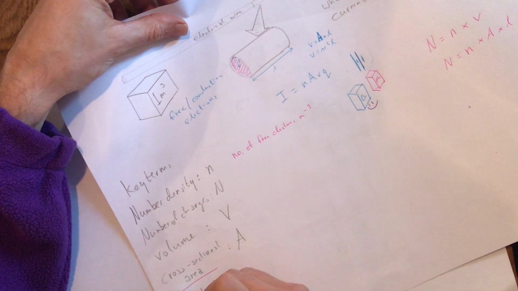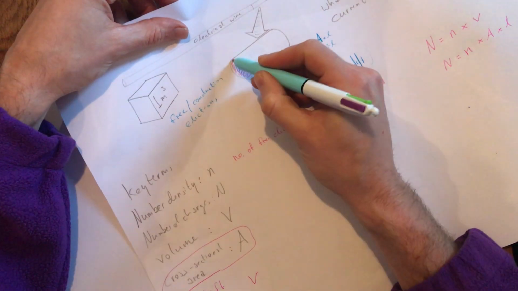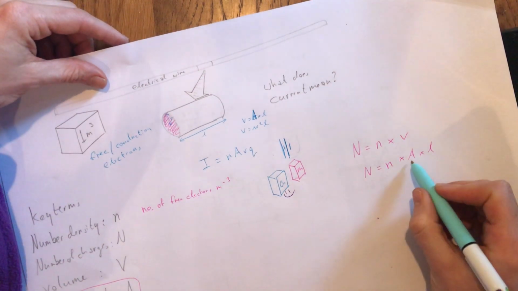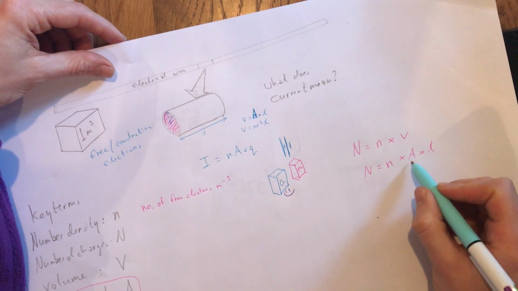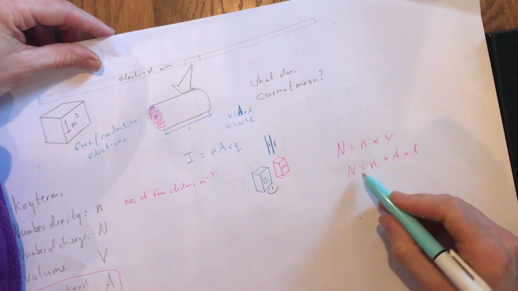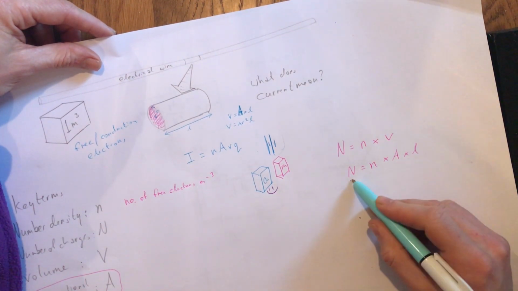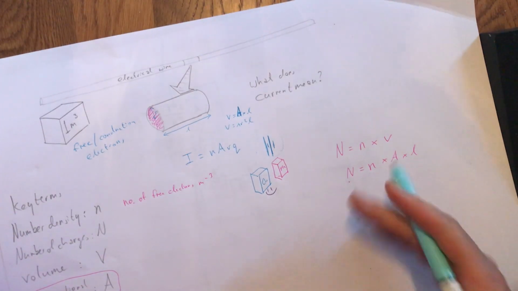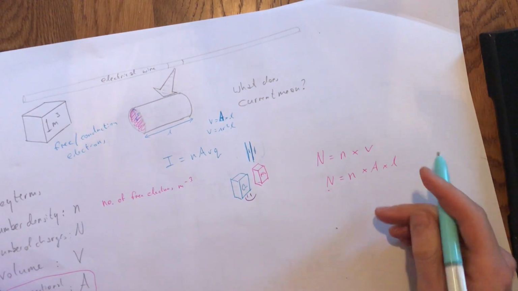Let's just highlight that in pink, highlight them both in pink. There's the cross-sectional area. Then maybe we might start looking at A, not in terms of just the letter A, but in terms of pi r squared. Anyway, this gives us the actual number of electrons in that. And again, we're interested in that because it's the electrons which are going to move.